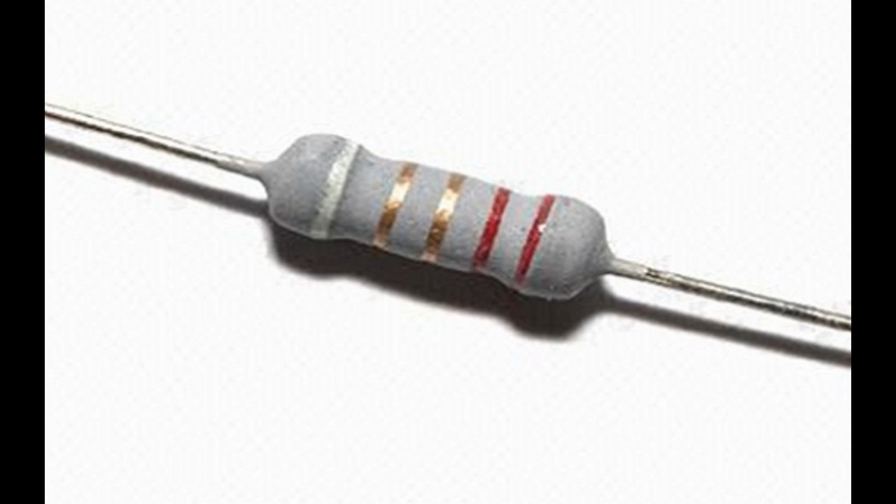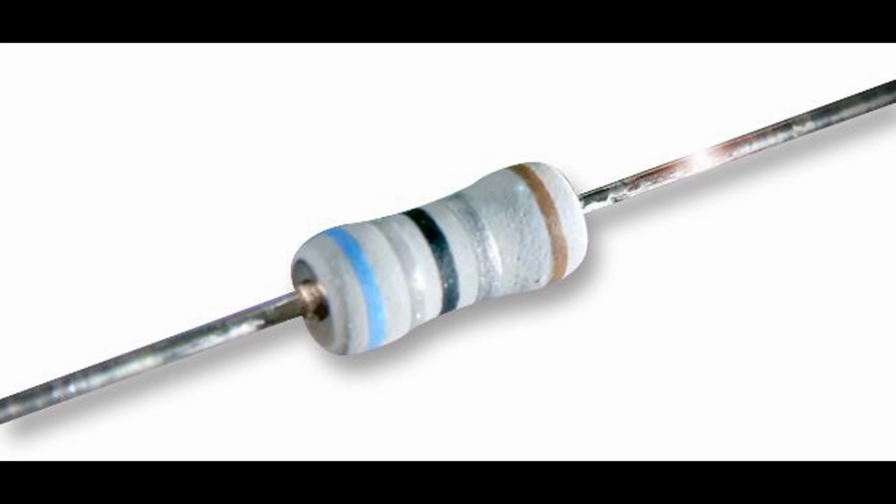Ohmic behavior. Ideally, resistors exhibit ohmic behavior, meaning that their resistance remains constant regardless of the voltage applied, within their specified power rating, and that they obey Ohm's law. In practice, real-world resistors may have some deviations from ideal behavior, especially at high frequencies or under extreme conditions.